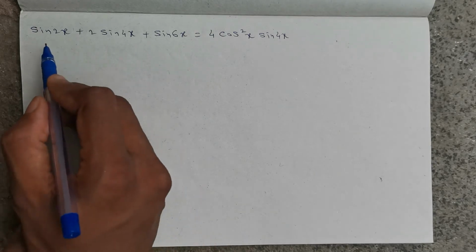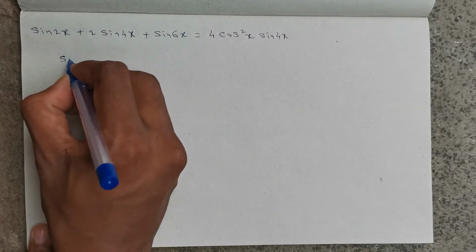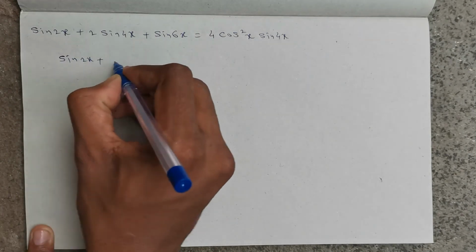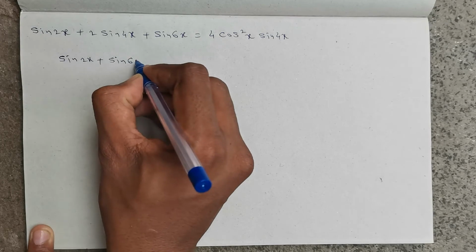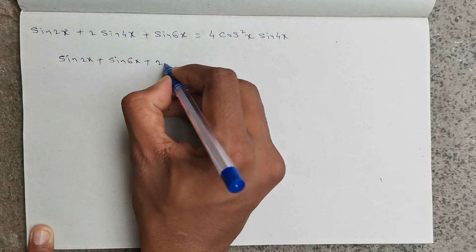Okay, let's take the next question. Prove that sin 2x plus 2 into sin 4x plus sin 6x is equal to 4 cos square x into sin 4x. So the left side, simply I will arrange some terms: sin 2x as it is, then I will write plus sin 6x plus 2 sin 4x.